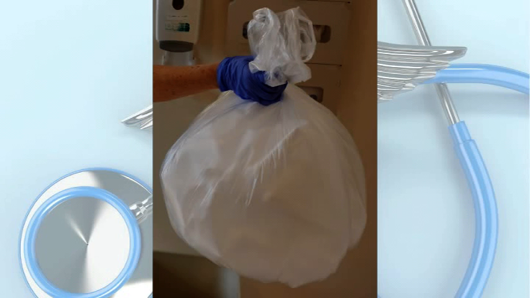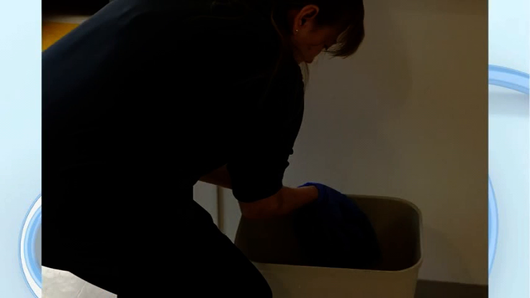Before replacing the trash liner with a new clean liner, wipe the interior and exterior of the waste receptacle to disinfect and to remove any spills, drips, smudges, or fingerprints.